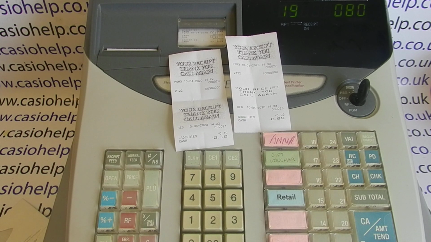So that's line 1 finished. To save that line, you press cache. And if you were only programming that line, you could now press subtotal and turn the key back to the reg mode or go on to other programming. We're not going to do that.